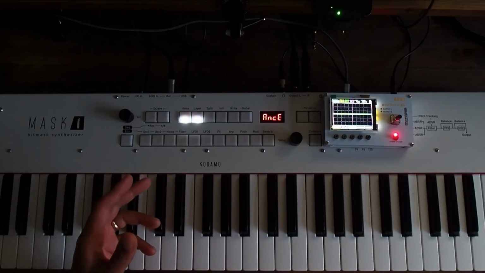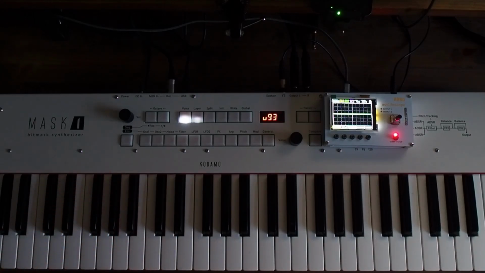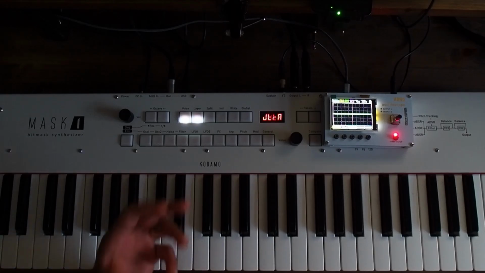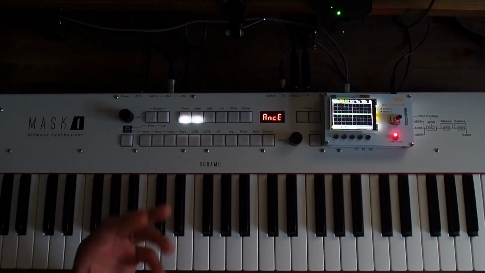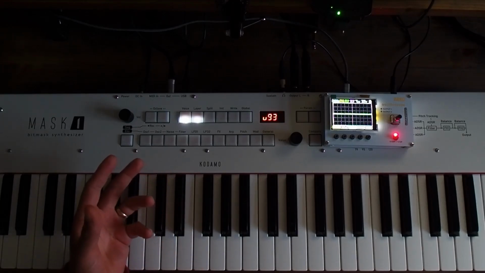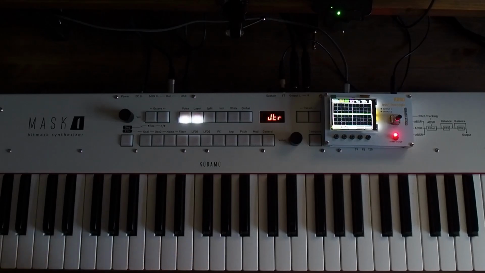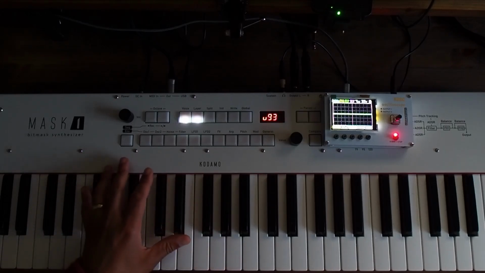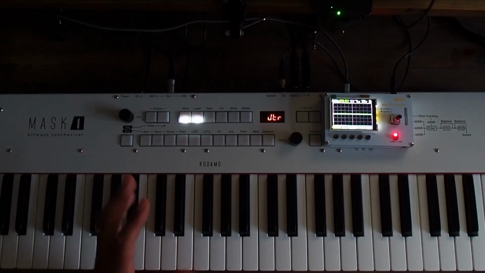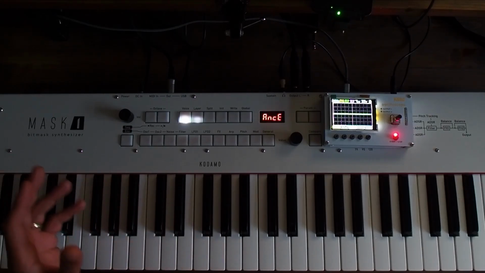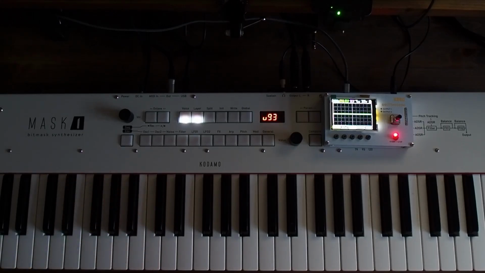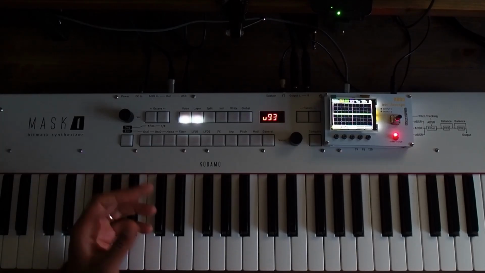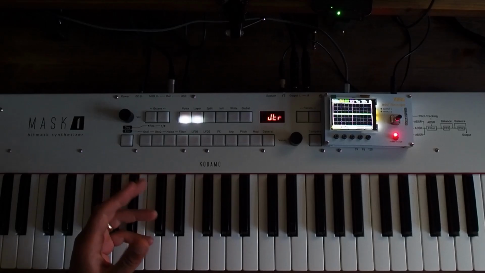I hope you found this interesting. It's always fun for me to go through the Mask1, and I really enjoy using the user interface and explaining it to people, and also making patches on this thing. I think it sounds really nice, and you know, it's not a perfect synth. I don't think there is a perfect synth. If you look on Kodamo's website on the support page, I've got a very long list of requests for improvements, for ways they could make this really great synth even better. But as it is, I enjoy playing with it every day, and I can recommend it on that basis.